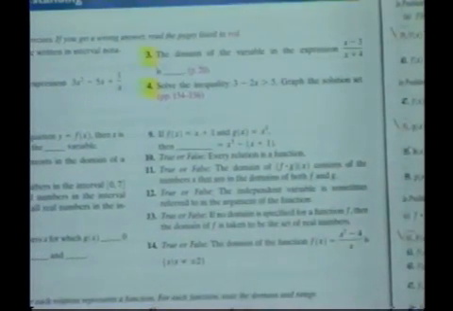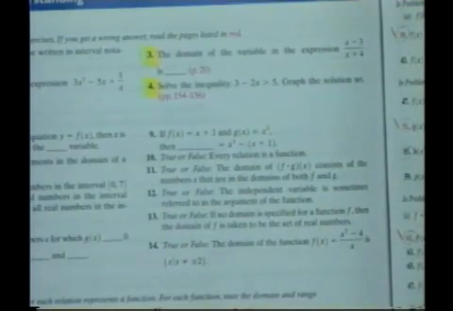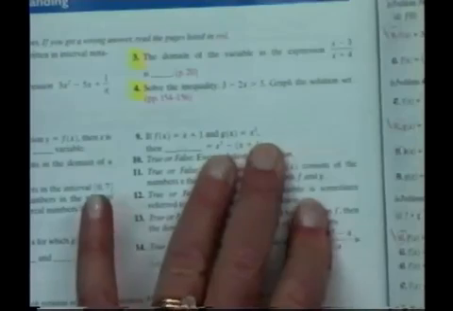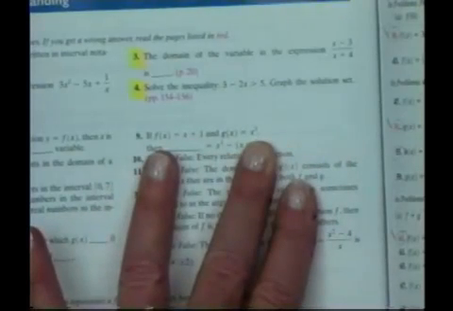Okay. Anybody need me to read one of these again? I know on the first day you don't always have your book in hand. Everybody got it?